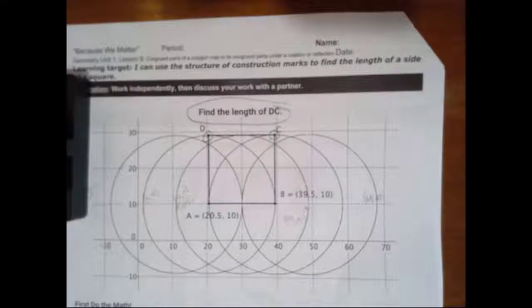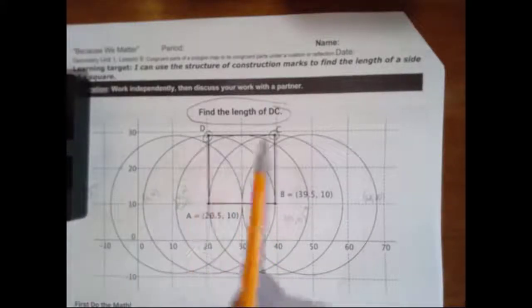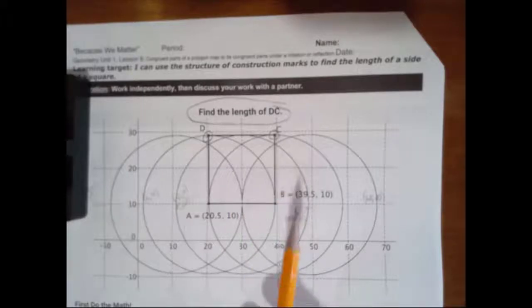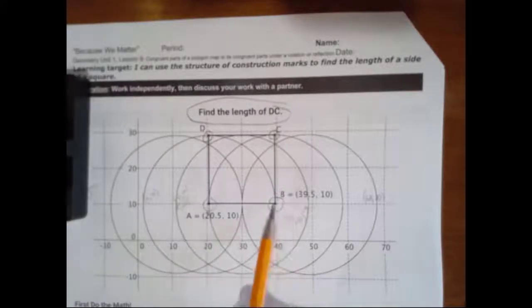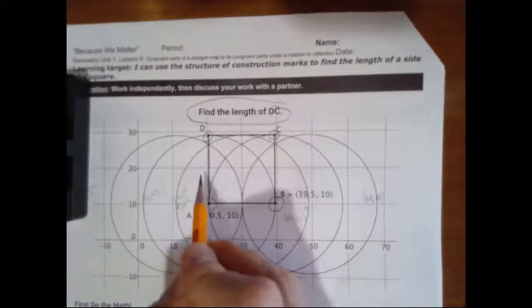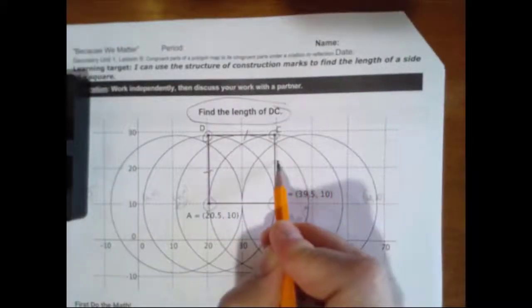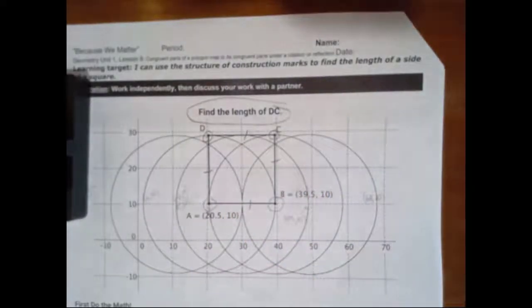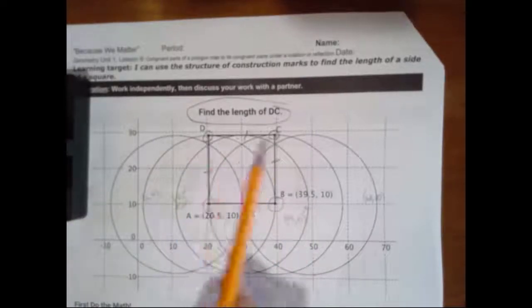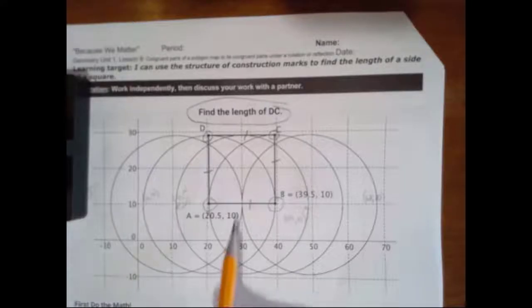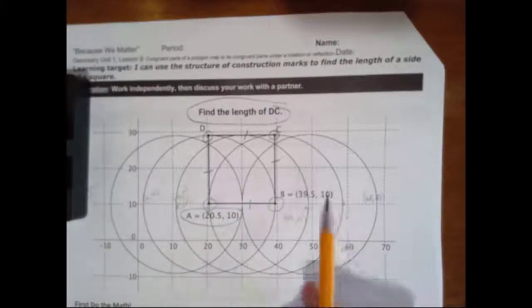What I want you to pay attention to is that to find DC, I'm going to first have to find the distance between A and B. All right, I want to find the distance between A and B, because if I know this is a square, all the sides are the same. This side is going to be the same as that side, same as that side, same as that side, same distances. Squares have 4 equal sides, right? So if we can find the distance between A and B, we can find the distance to D and C. And we're given the coordinate points for A and B.